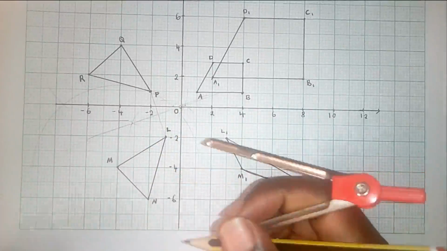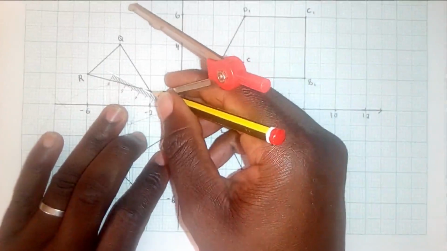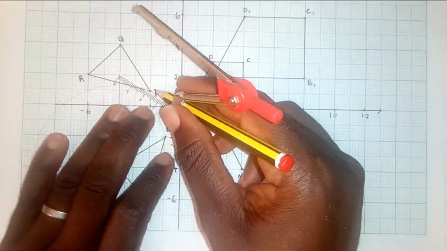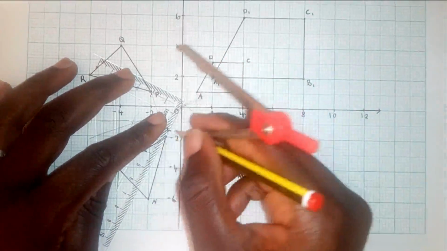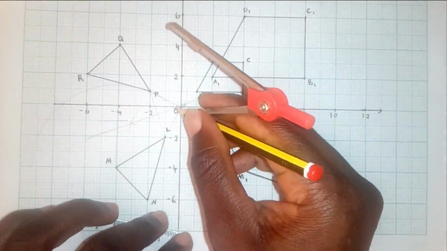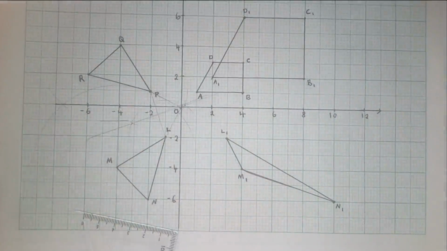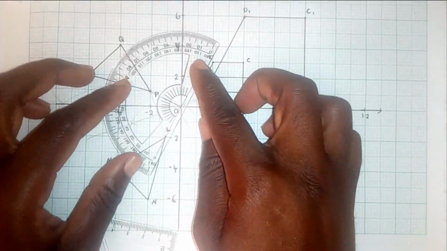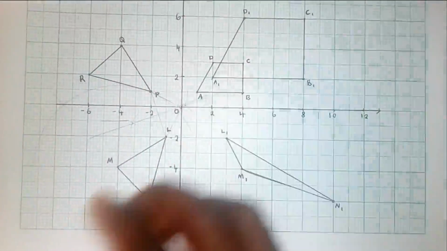Now to find the angle, this is what you do. Pick 2 points and make a line from each of them touching the center, one and the corresponding other. If you can see, there is an angle here. You can use your protractor to measure the angle. Put it nicely here. This is 90 degrees.